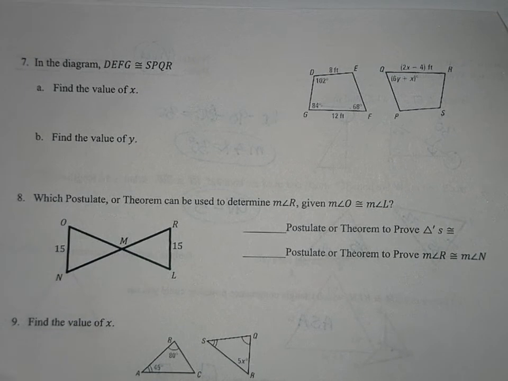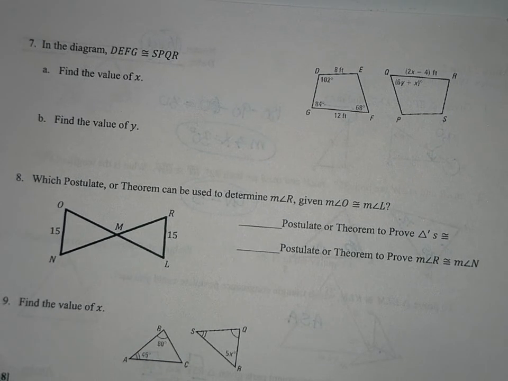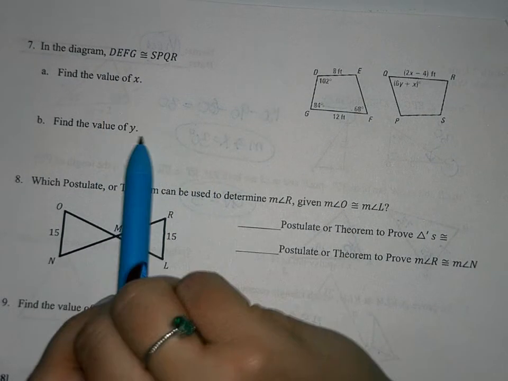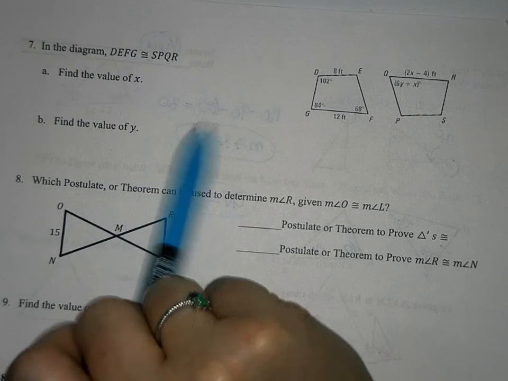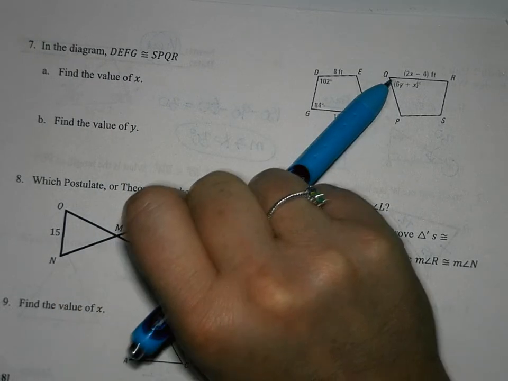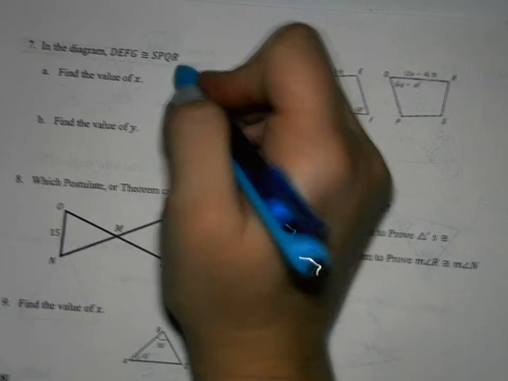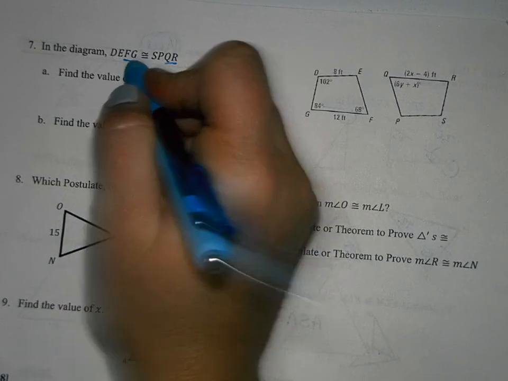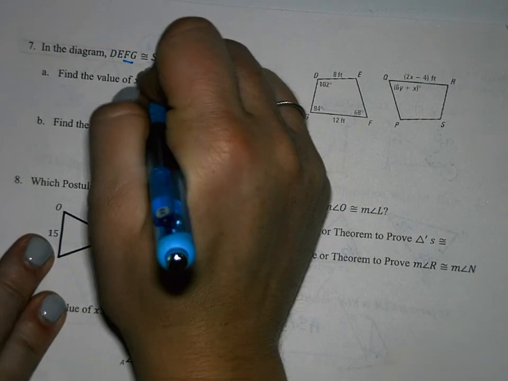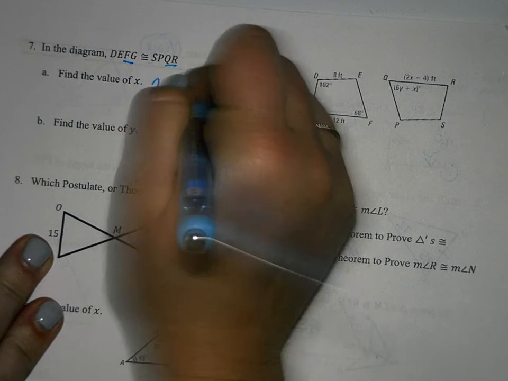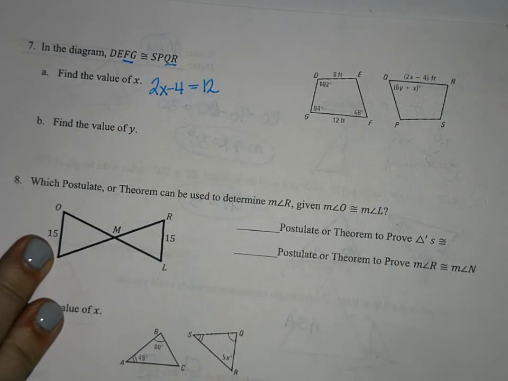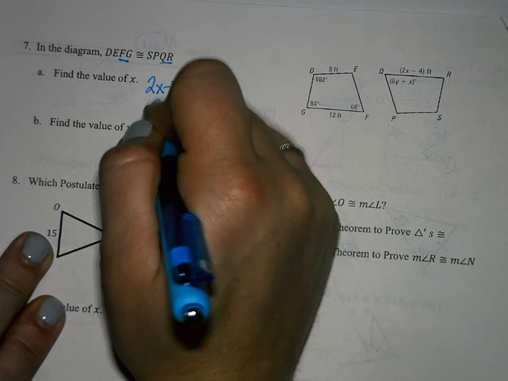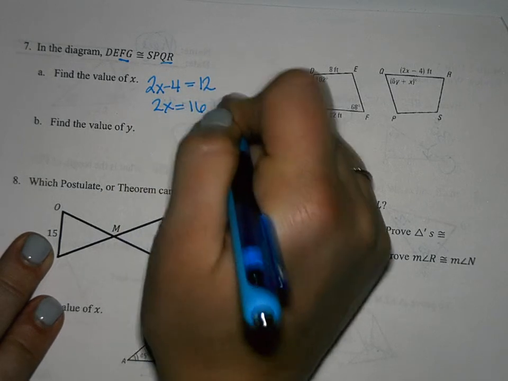So here we have corresponding figures. So again, we can match up like parts from the statement to help us find x and y. I notice that my x is located on side QR. Well, QR are the last two letters of this statement, so it has to match up with FG. So that means I can write the equation 2x minus 4 has to equal 12. If I solve that for x, I get that x is equal to 8.